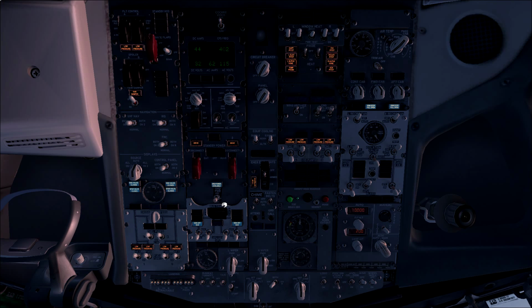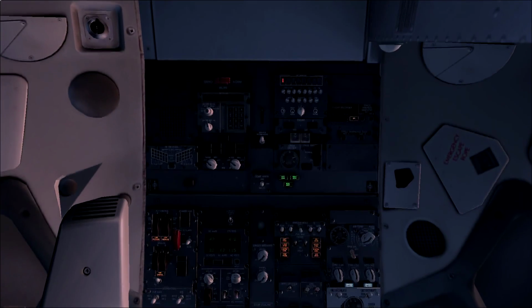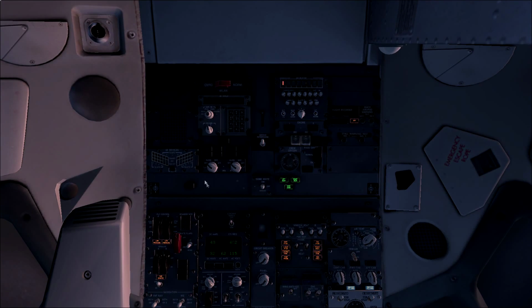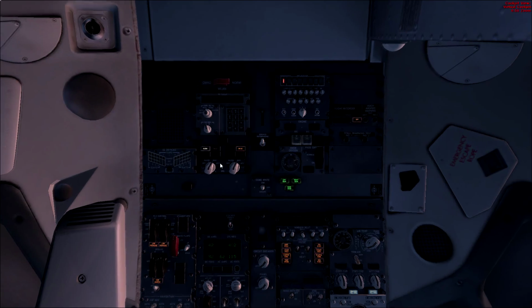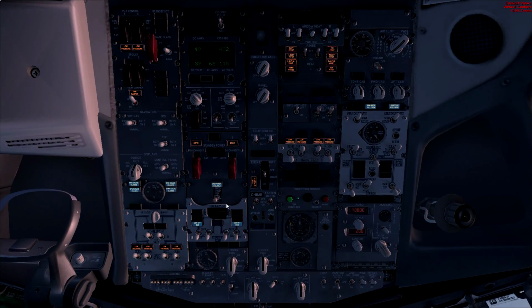Now we're going to go up to the upper overhead panel and set the IRSs to nav, left and right. Notice how it says on DC first, then it switches to align. Now it's aligning, and we go to the electric panel and just make sure it's all set. That's fine.